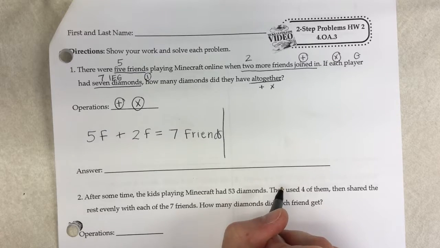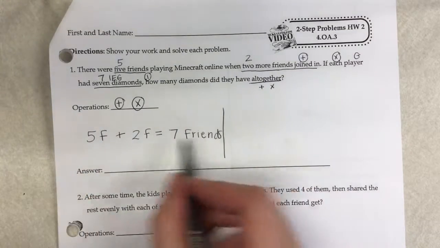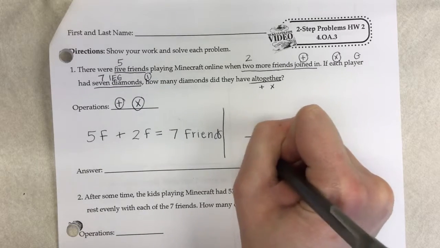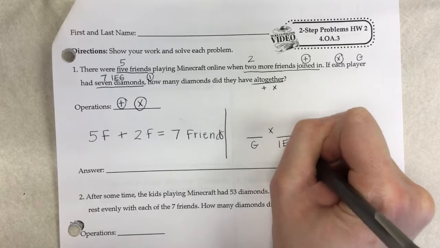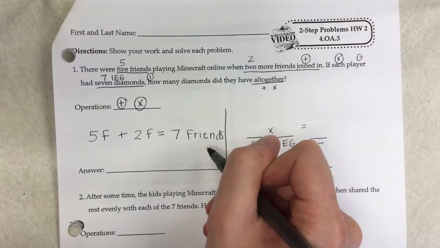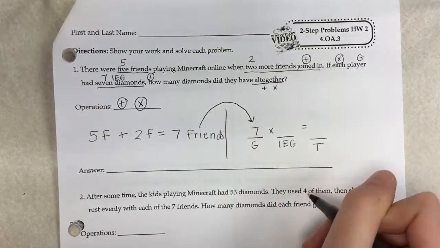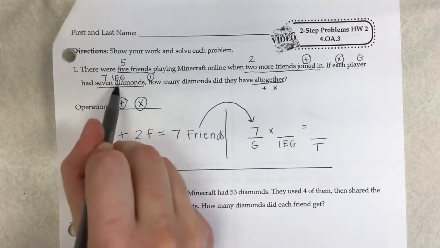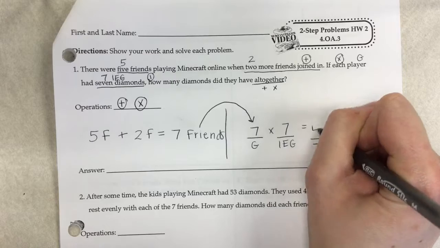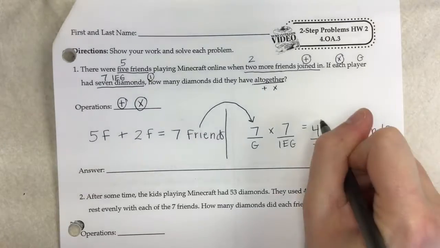So now I need to find out how many diamonds there are. So if each player or our groups has 7 diamonds in each group, how many do they have all together? So I need to set up a multiplication problem. So groups times in each group is going to equal the total. The groups I know is my 7 friends, what I just solved. So I'm going to draw my arrow over from my 7 friends, write 7 for groups, times how many I have in each group. That comes from my problem. I have 7 diamonds in each group. 7 times 7, the answer to that is 49, and I'm going to label this so I know what it is. 49 diamonds, and circle my answer.